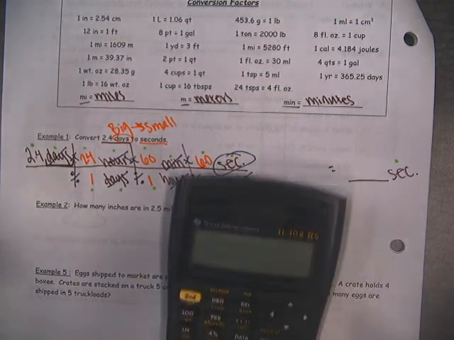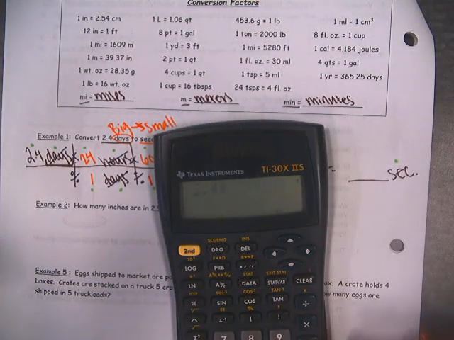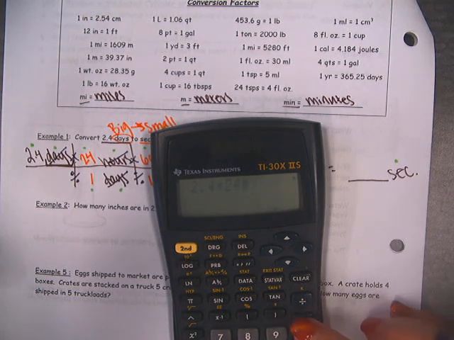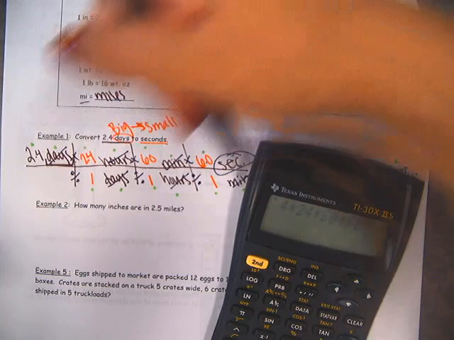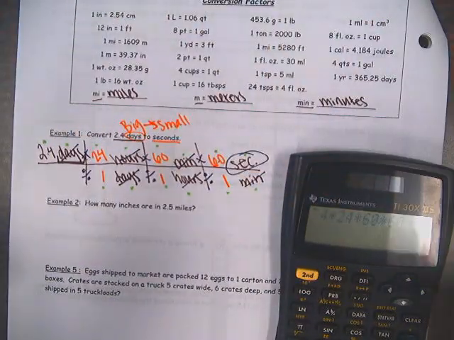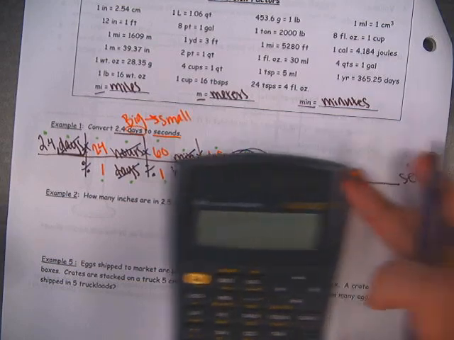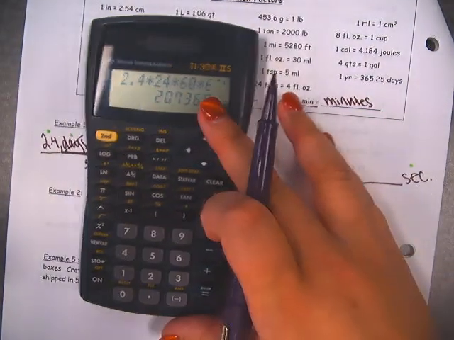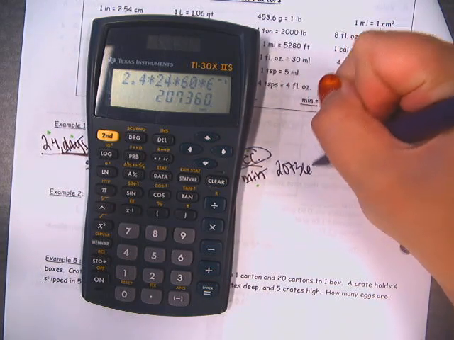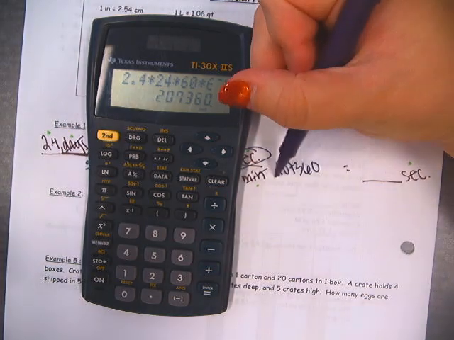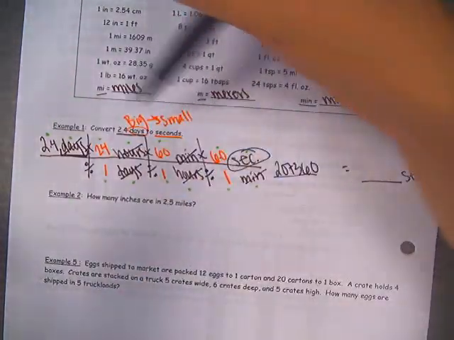So when I type this into my calculator, it is 2.4 times 24 times 60 times 60. We can also divide them by 1, but if you remember your math rules, anything divided by 1 is going to equal itself. Similarly, anything multiplied by 1 is going to equal itself. So anytime we have ones in any of these little railroad track kind of boxes, you don't actually have to type them in. So our answer that we calculated was 207,360.